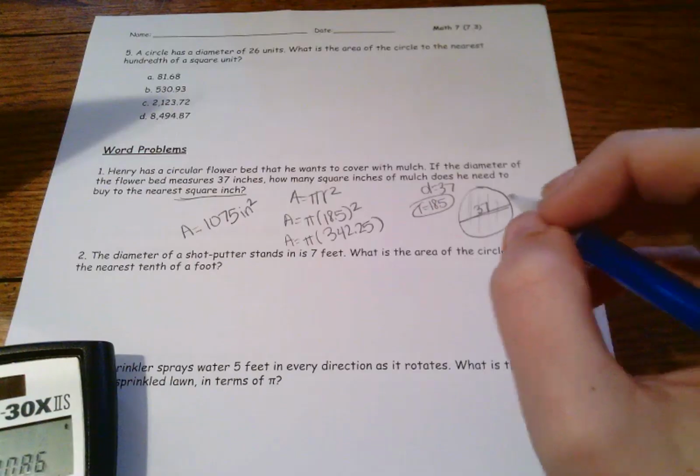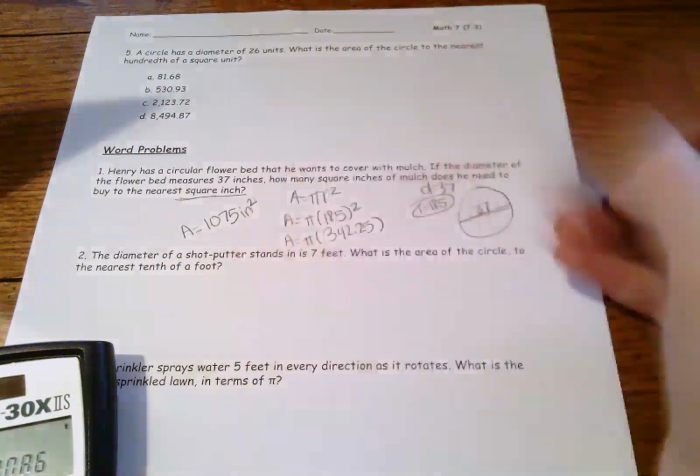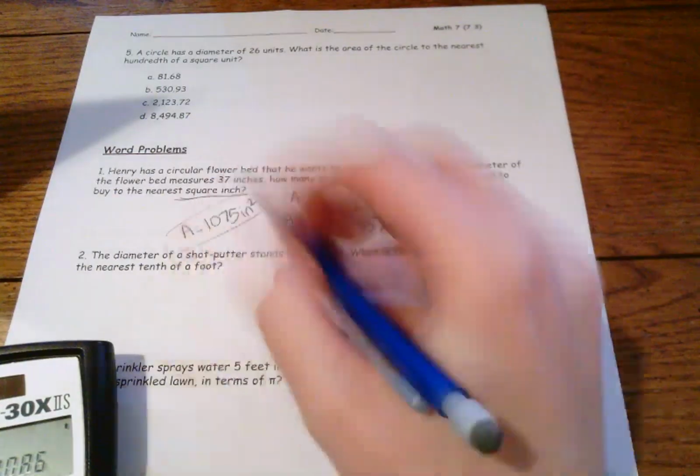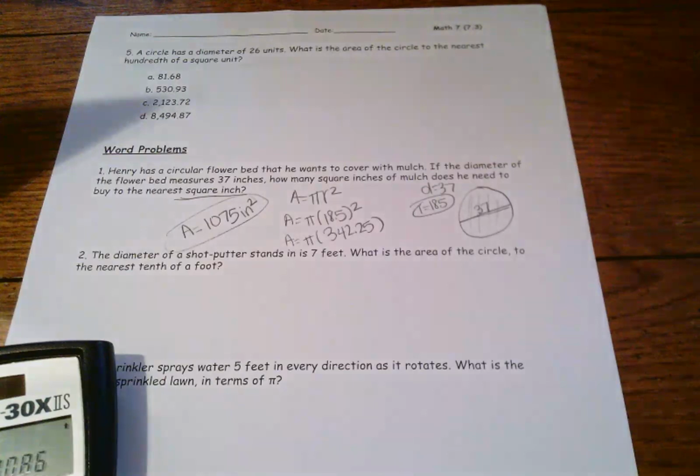Wall forgot to mention this in the beginning of the video, and I am so sorry. Inches squared, right? We're taking area, so it's square units. So make sure you put a squared on the units if you're putting that in your answer, okay?